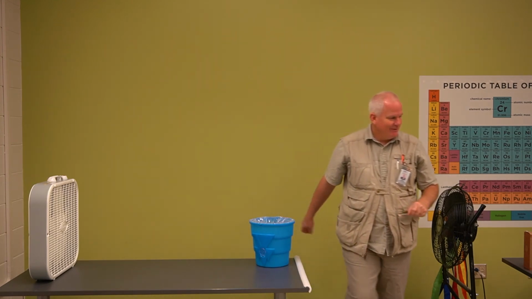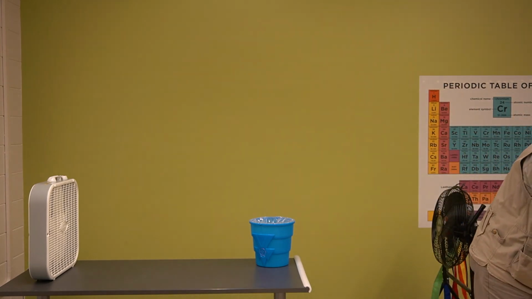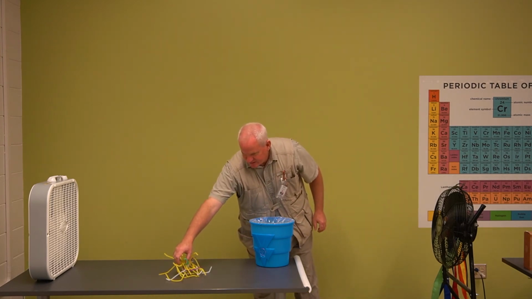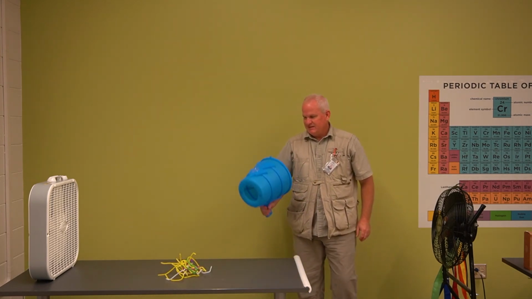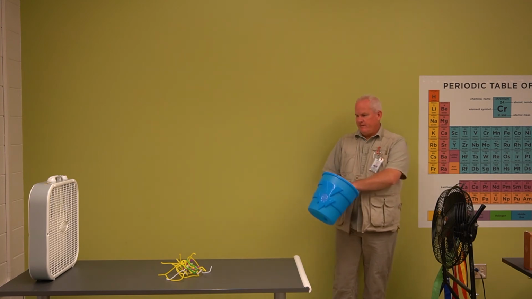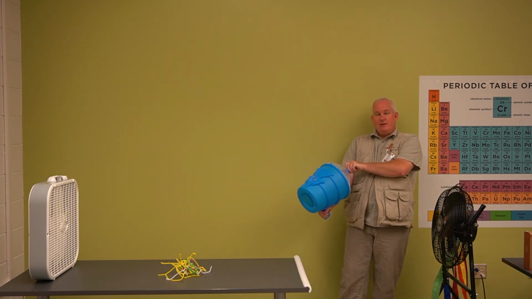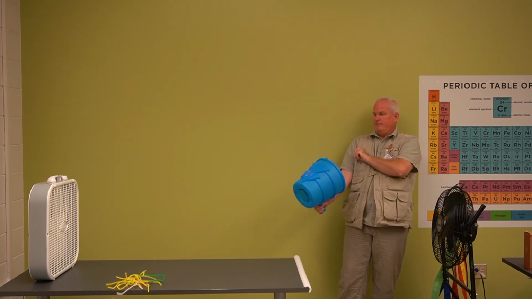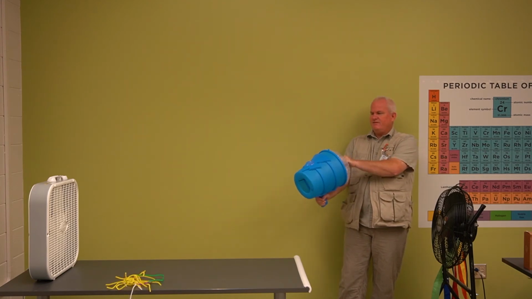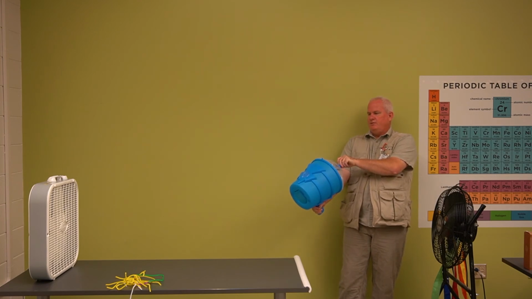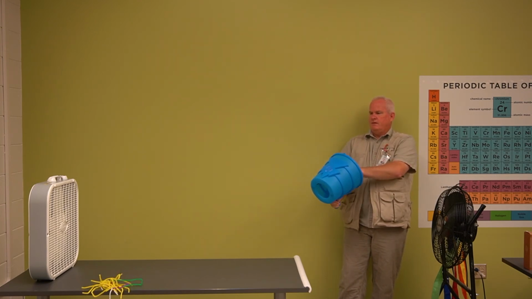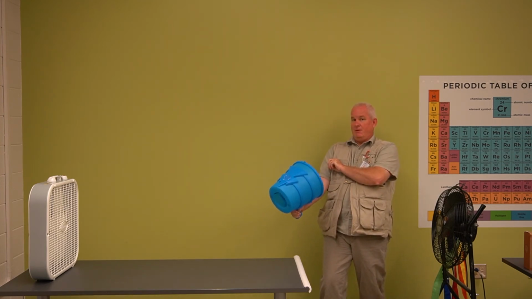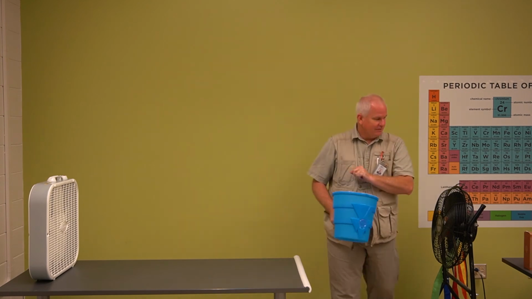Let's try something else. How about this pile of pipe cleaners or chenille sticks? Let's see if the wind has any effect on them, like it did the plastic bag. 1, 2, 3. A little bit. Let me see if I can do it one more time. 1, 2, 3. Okay. So it did knock them off.